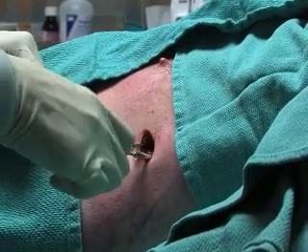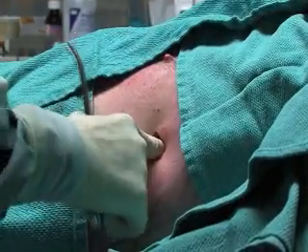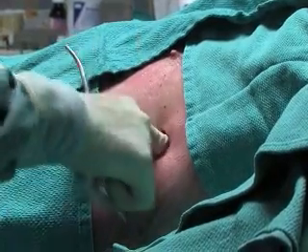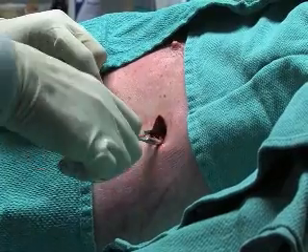When using a larger chest tube of sizes 24 French or greater, use your index finger to explore the tract being created by blunt dissection. This is done to ensure the larger caliber tube will be able to pass through the tract.